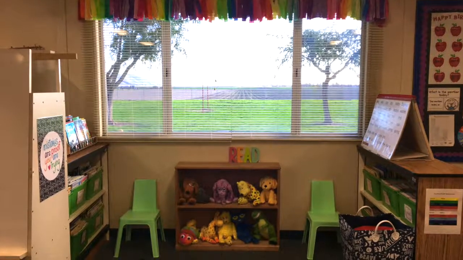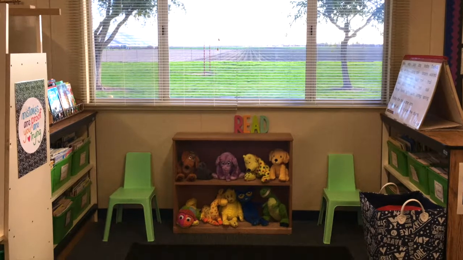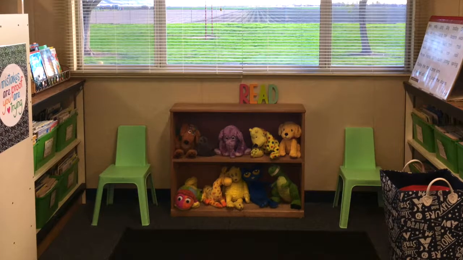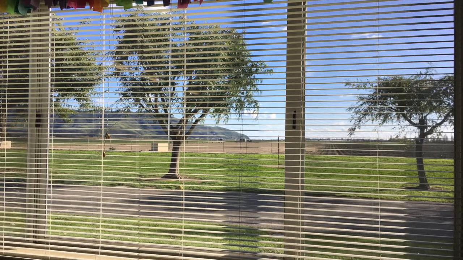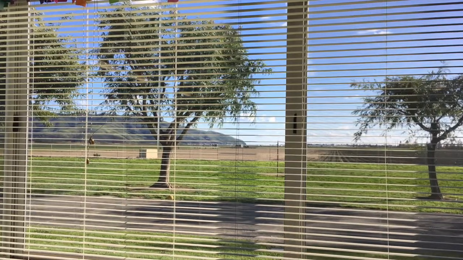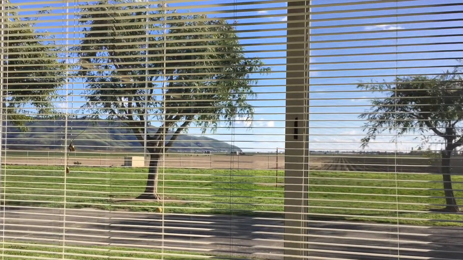This is my favorite part of my classroom. I love how many books I have for the students to read, and it's just sort of a cozy corner to sit and read a book. And the view, I absolutely love my classroom view. You get to see the fields, there's some nice trees, and it's just very peaceful to me.